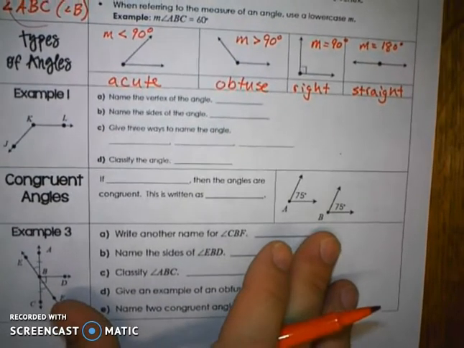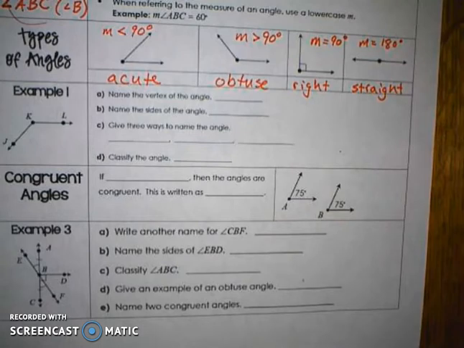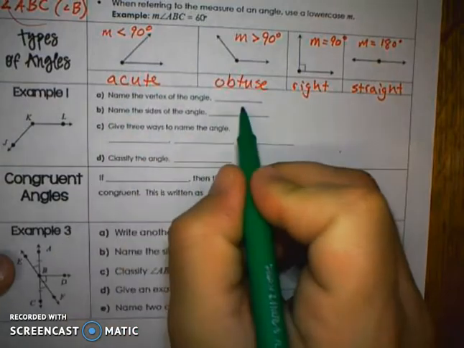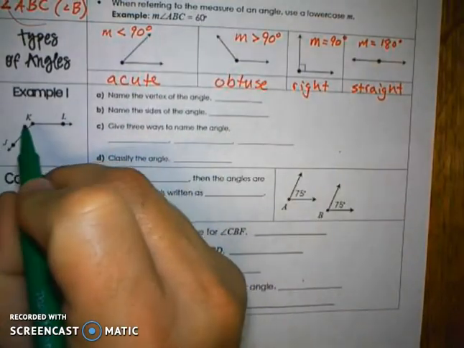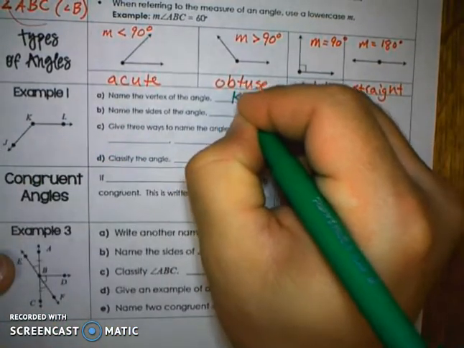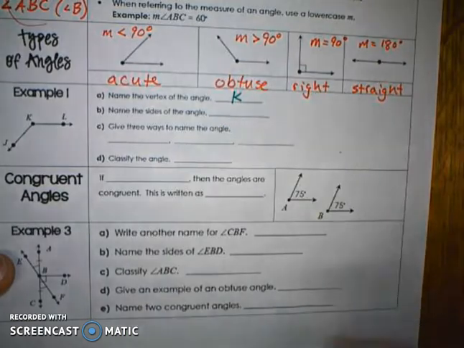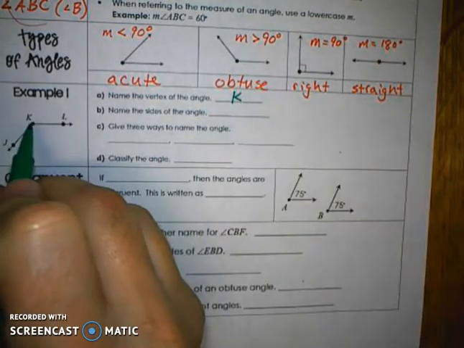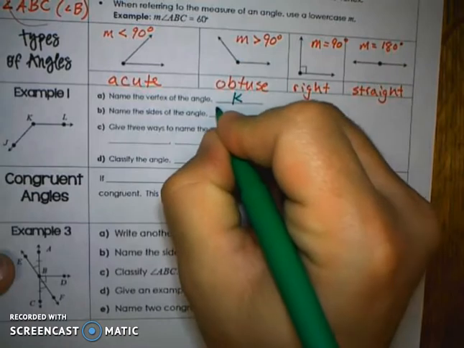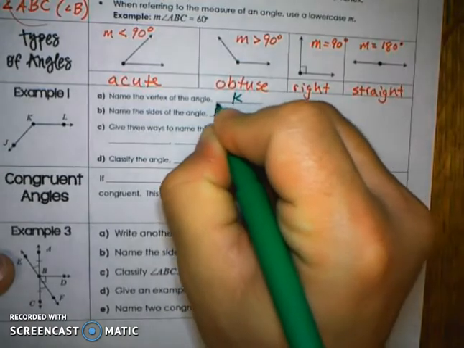In our first example, we are going to work with this angle. We're going to name it, tell the parts of it, and classify it as one of these 3. Name the vertex of this angle. The common endpoint for the rays is letter K, so K is the vertex. The sides of the angle would be rays KJ and KL, so I'm going to write those as rays.